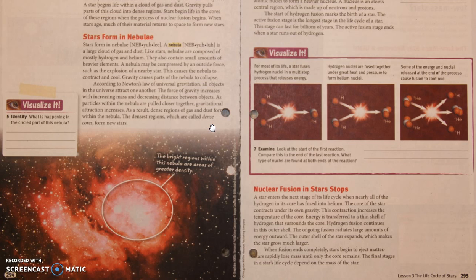A star enters the next stage of its life cycle when nearly all of the hydrogen in its core has fused into helium. The core of the star contracts under its own gravity. This contraction increases the temperature of the core, and energy is transferred to a thin shell of hydrogen that surrounds the core. Hydrogen fusion continues in this thin outer shell. The ongoing fusion radiates large amounts of energy outward. The outer shell of the star expands, which makes the star grow much larger.